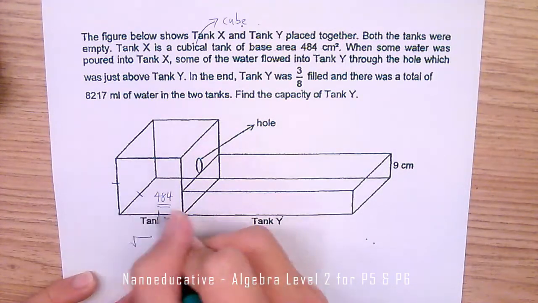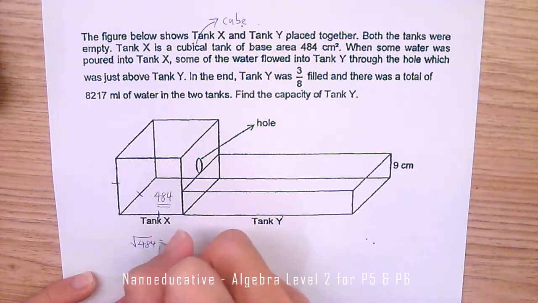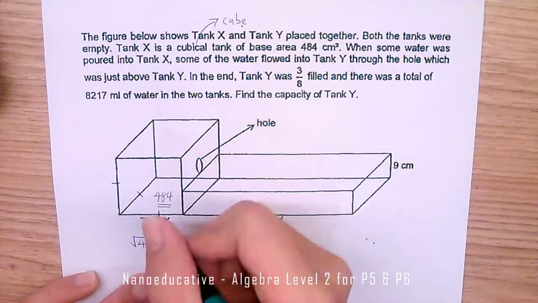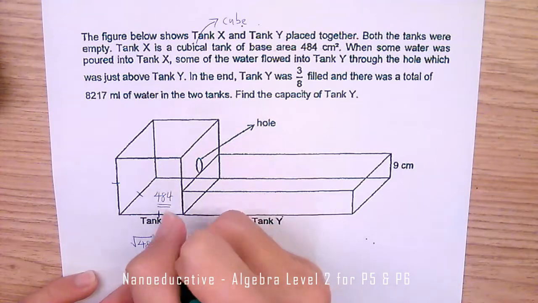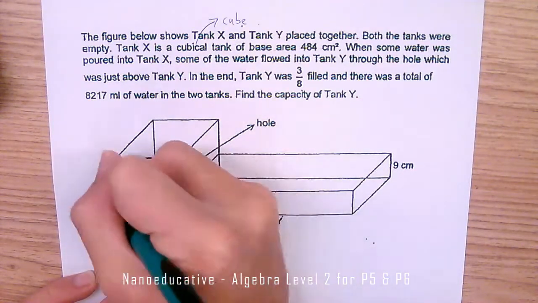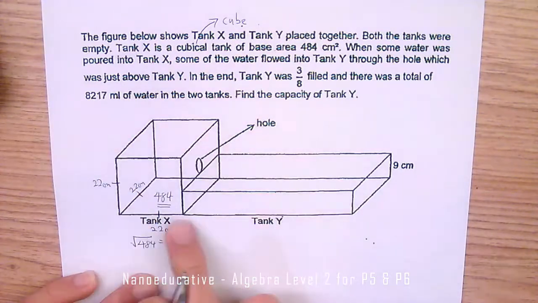In order to find the length, we have to square root 484. So if you square root 484, what's that going to get us? If you throw that in your calculator, you take 484, you square root, that will give us 22. So great, we have more information to put inside the figure right now. So all these are 22 cm, this will be 22 cm, so 22, 22, 22, all this kind of stuff.